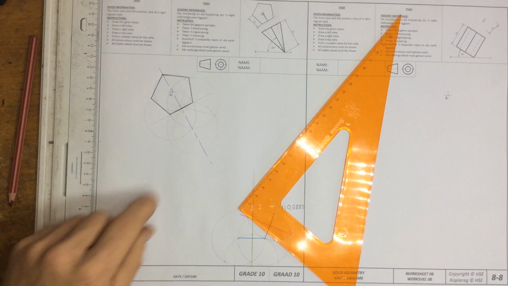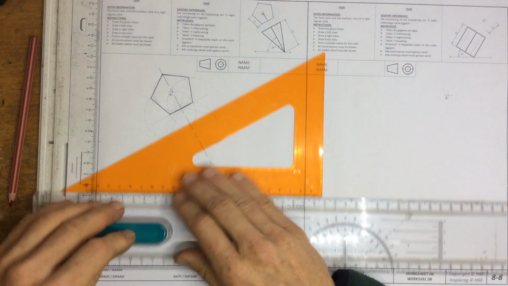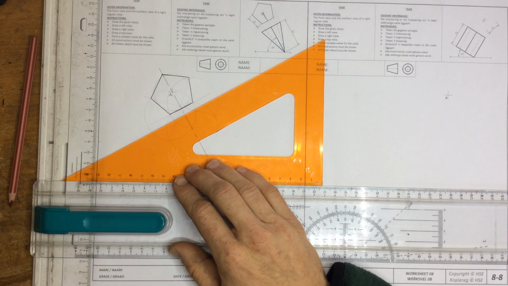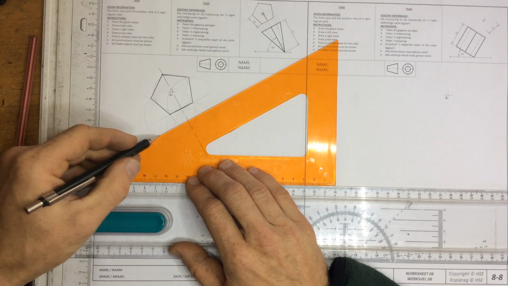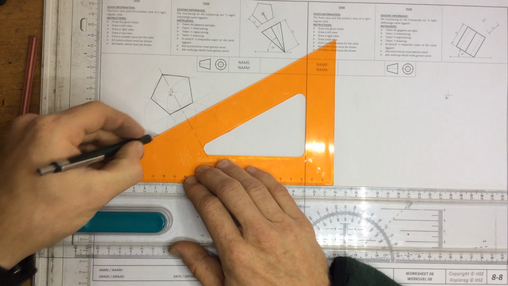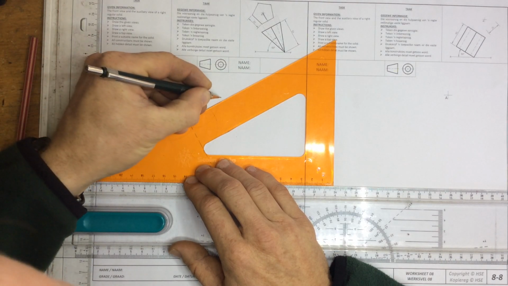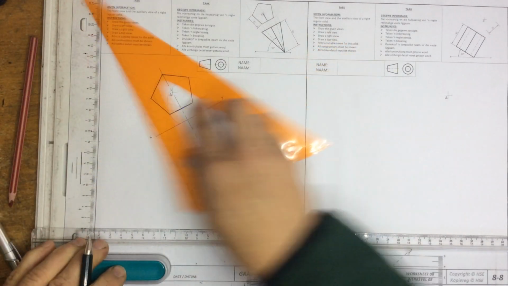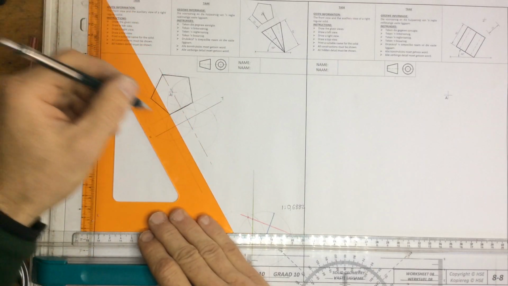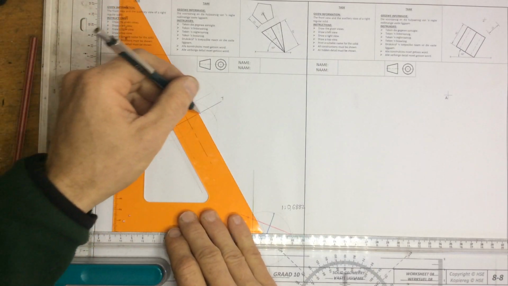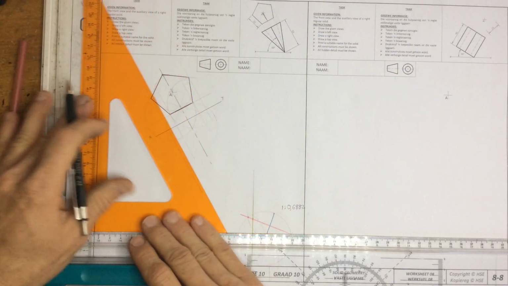And I should find that I can then continue with my drawing. Continuing on, I'm going to draw an XY axis over here, about 10 millimeters away, doesn't really matter. Draw in an XY axis, label it X, label it Y, and I'm going to take my construction lines down from the corners of this, from there, from there, from there, and from there.